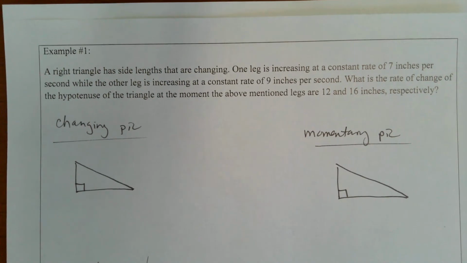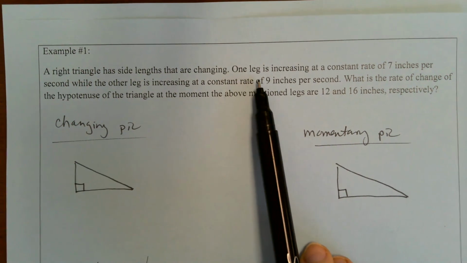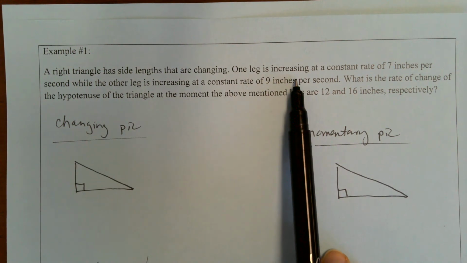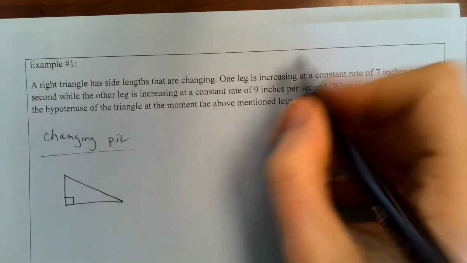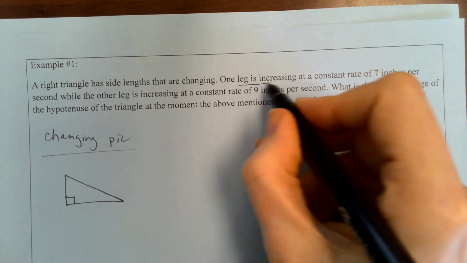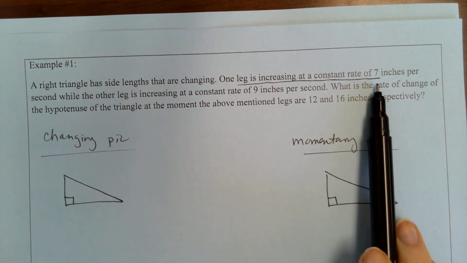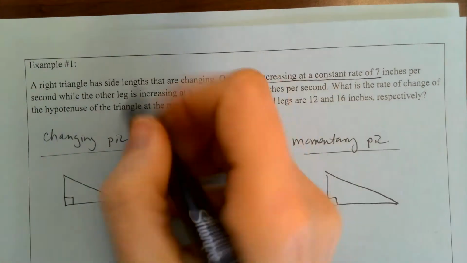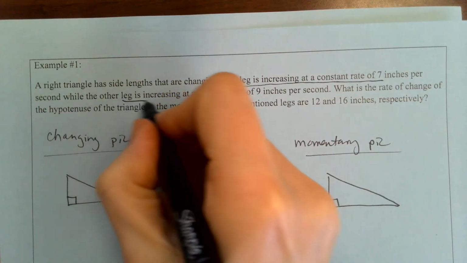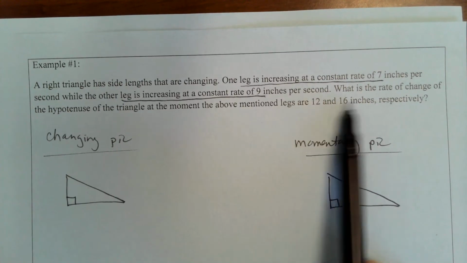So a right triangle has side lengths that are changing. One leg is increasing at a constant rate of 7 inches per second, while the other leg is increasing at a constant rate of 9 inches per second.